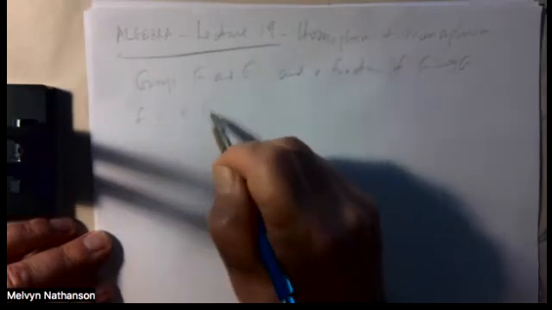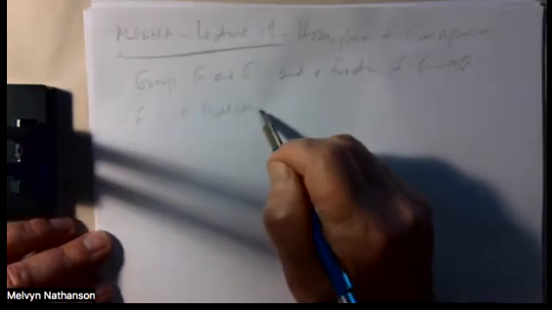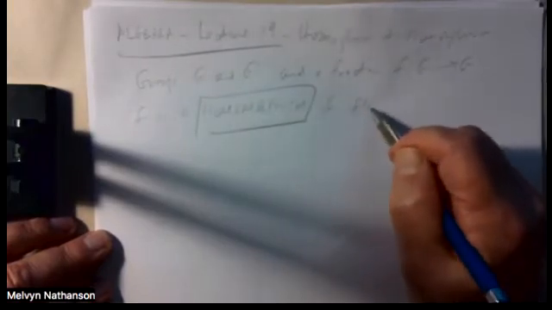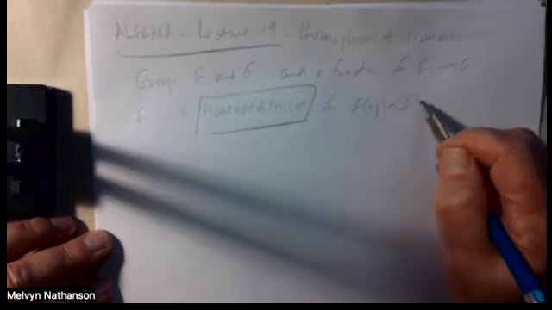So we say f is a homomorphism, so that's the key word, if f of x times y is f of x times f of y for all x, y in G. So here I take x, y in G, and I can multiply them, and I get the element xy.